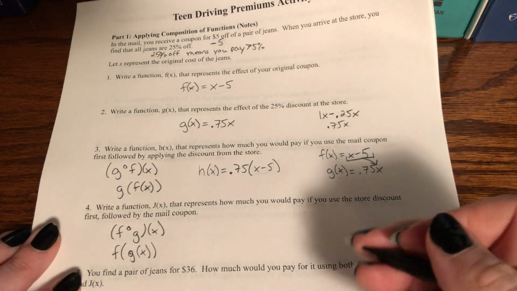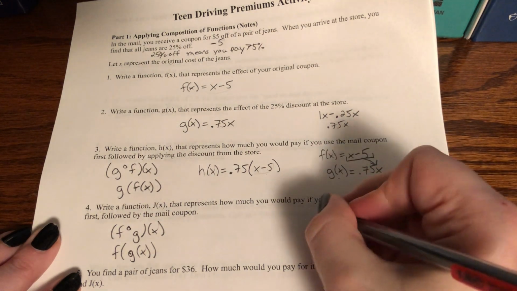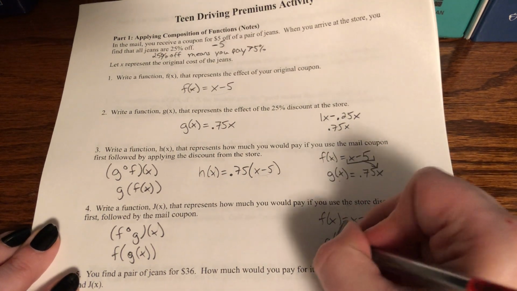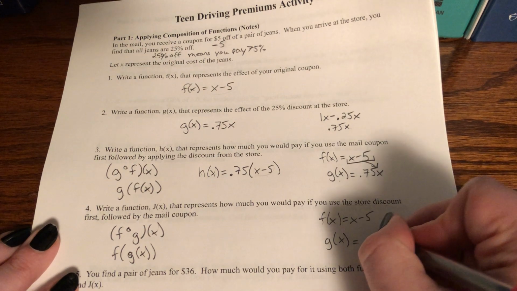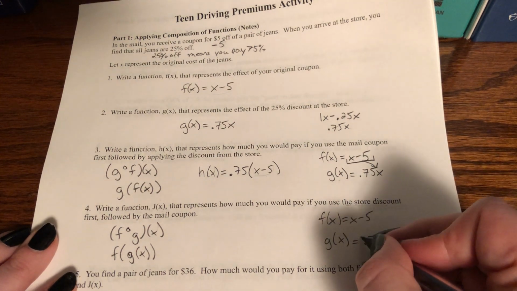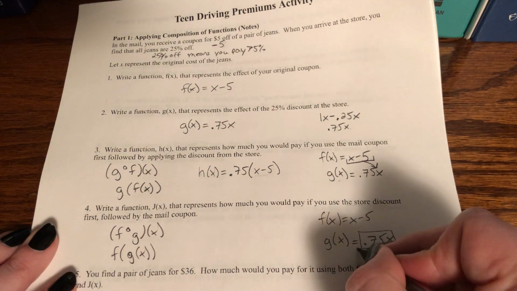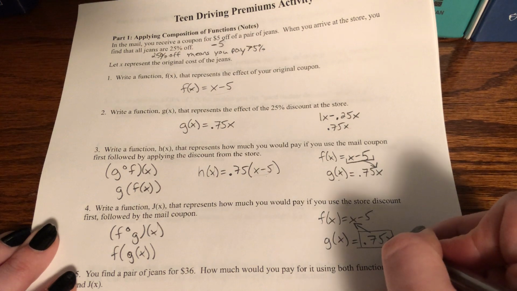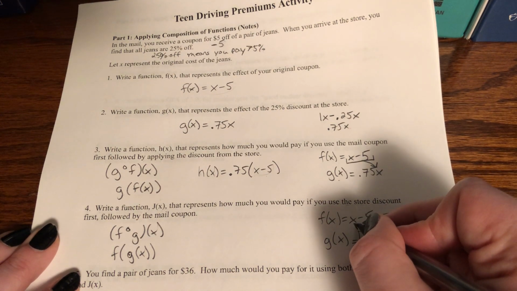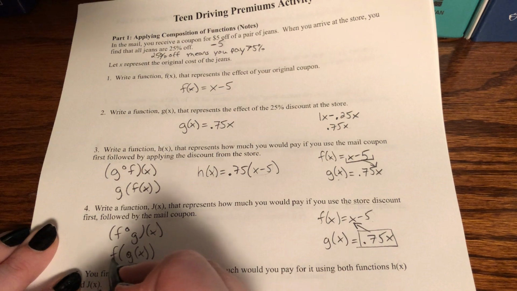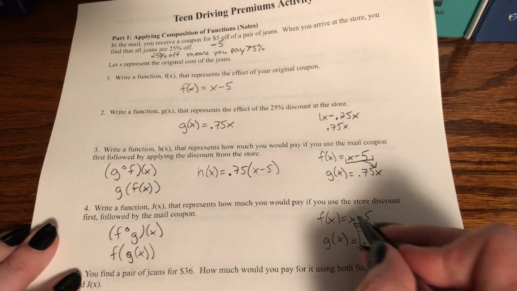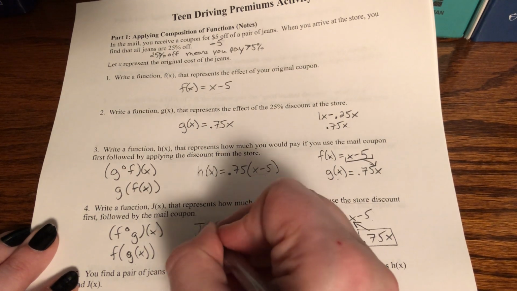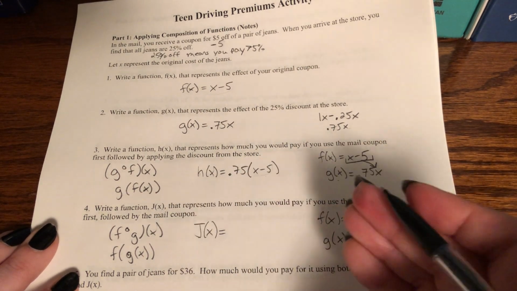So let's take a look at this conceptually. I have f of x, which is x minus 5. I have g of x, which is 0.75x. I want to take that 25% off discount first. So I'm going to take this, and then I'm going to use that -5 coupon. So this 0.75x is having to go in and replace the x right here, which is why I'm taking f of g of x. So g of x is replacing my x in f of x. And that's why we changed the letter at the beginning of our function, to show that we've actually done something completely new.